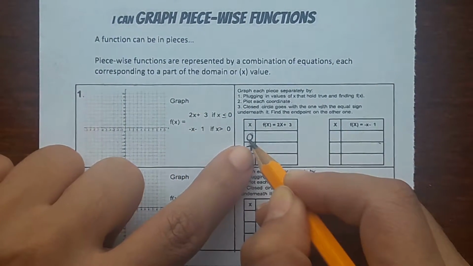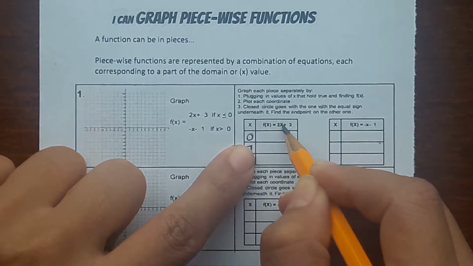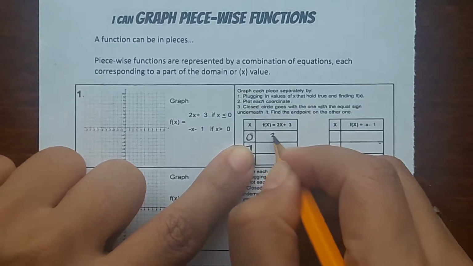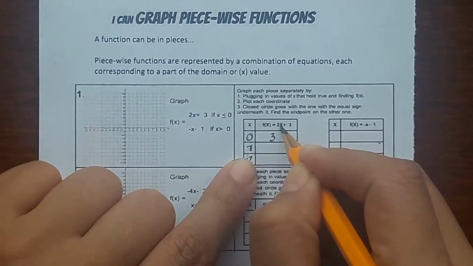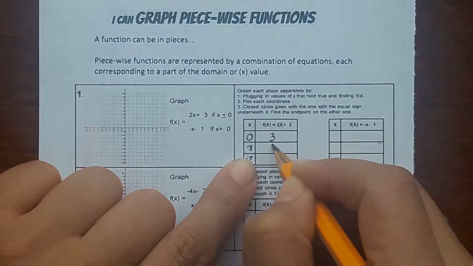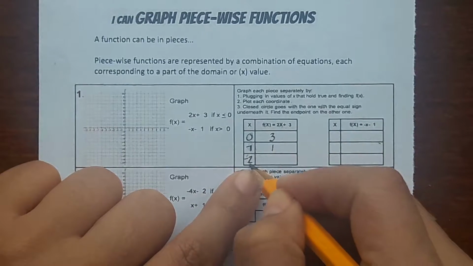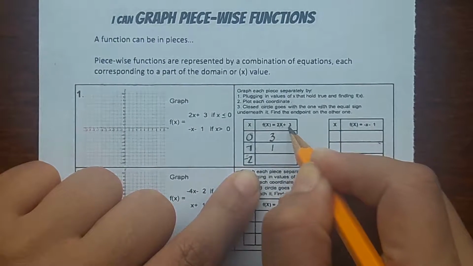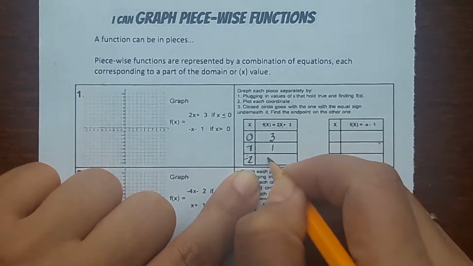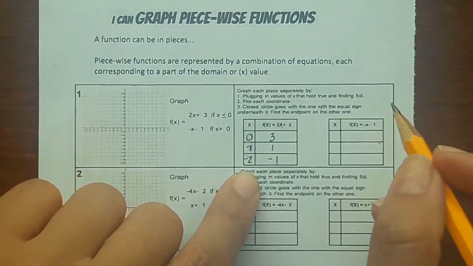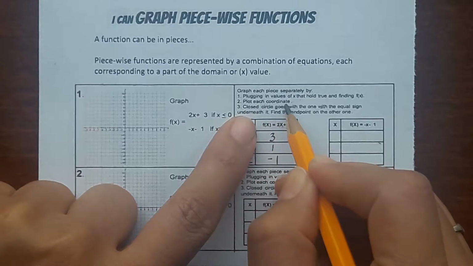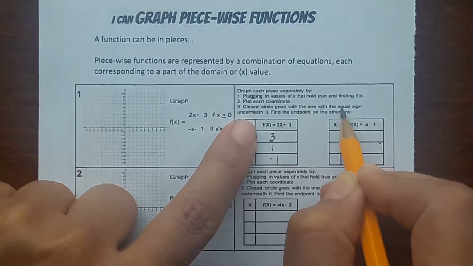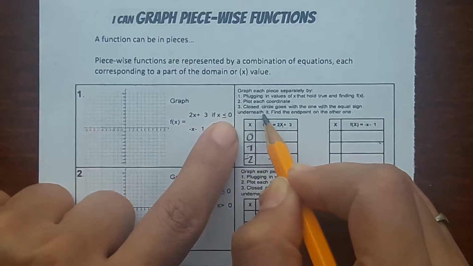So where you see an x, put a 0. So that's going to be 2 times 0, which is 0, plus 3 is 3. -1 times 2 is -2, plus 3 is 1. Last one, -2 times 2 is -4, plus 3 is -1. Because it was less than or equal to, it's going to be a closed circle because it was equal to. So closed circle goes with the one with the equal sign, which is this one that we just did.